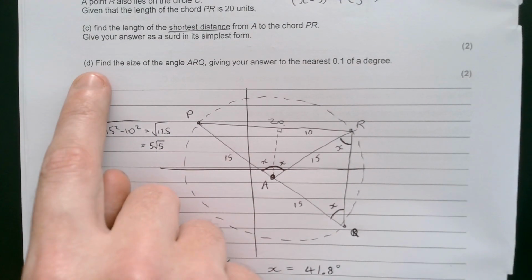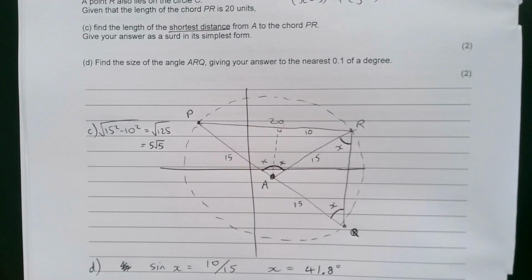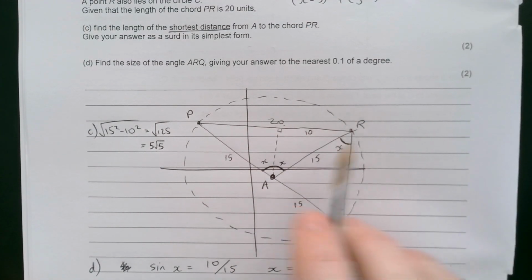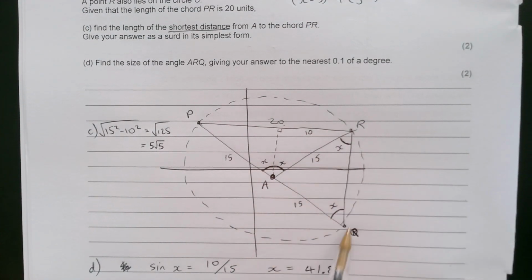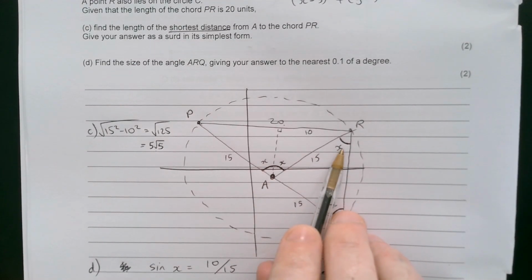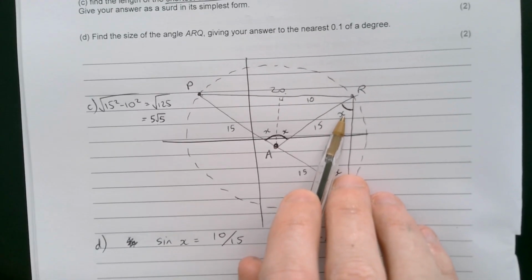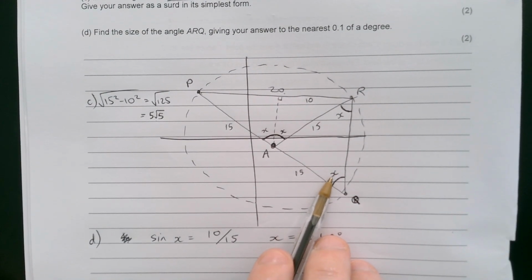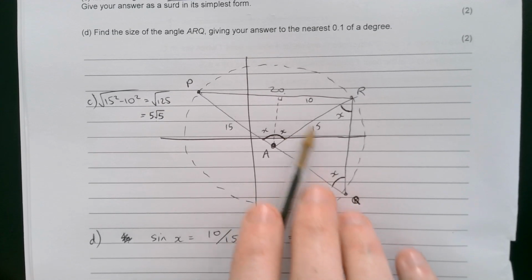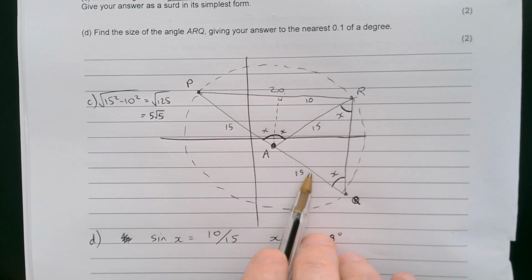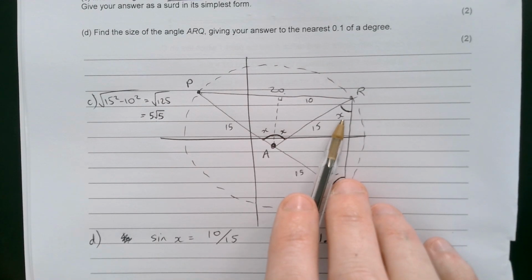And then the last bit, finding the size of the angle ARQ, I thought that was quite a neat question. Anyway, I drew ARQ. This is the angle we're looking for. I've called it x. Notice that this one here is also x because it's an isosceles triangle, because these two are both radiuses, radii. So that means both of these are the same length.